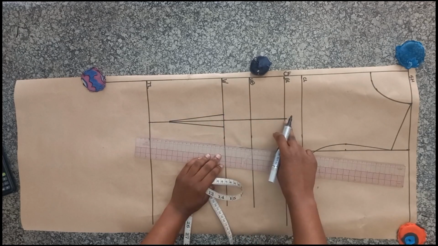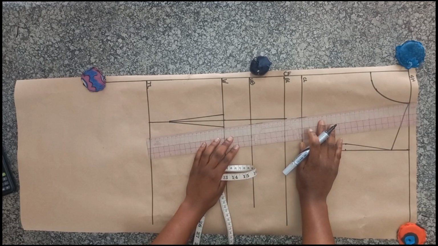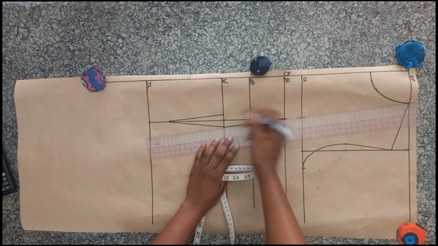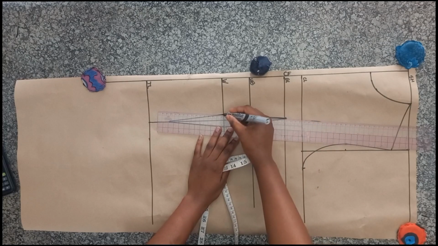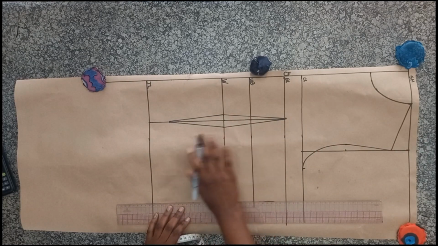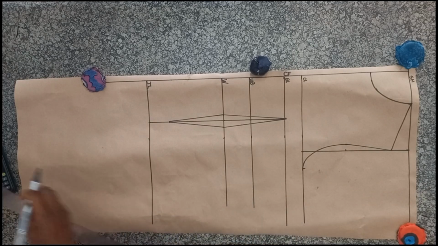And the waist, I connect it to the bust point to form a full scale dart. Lovely.